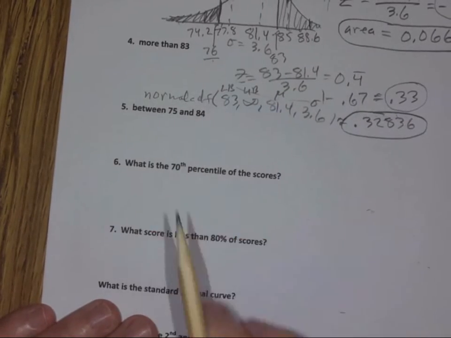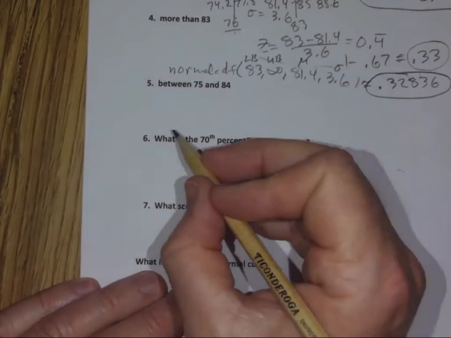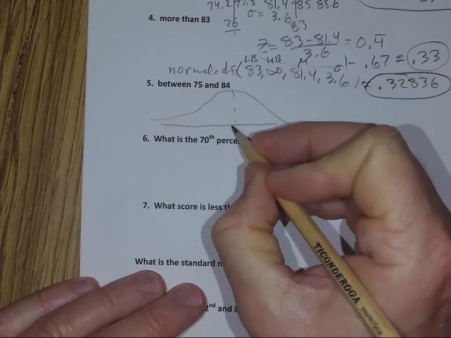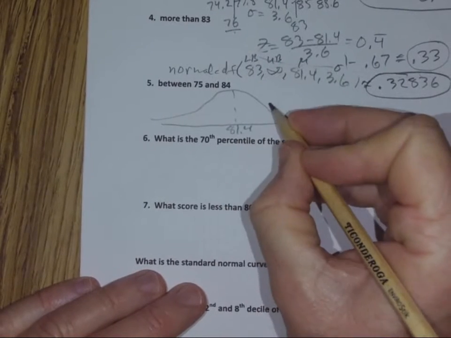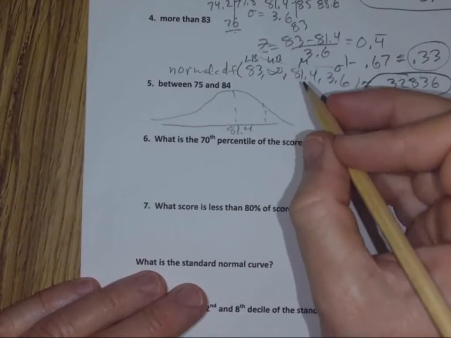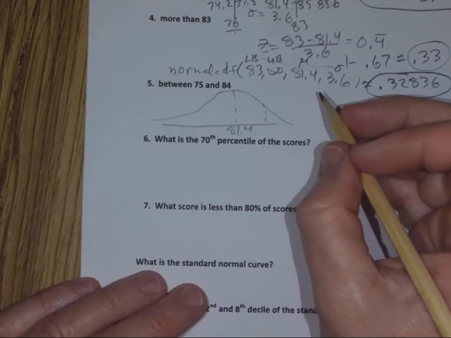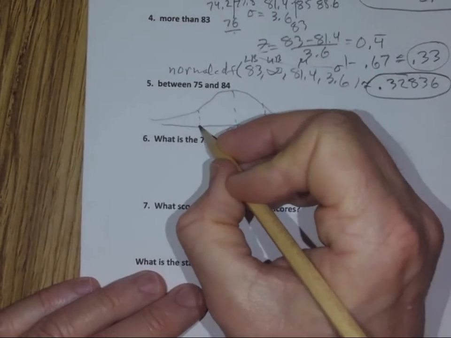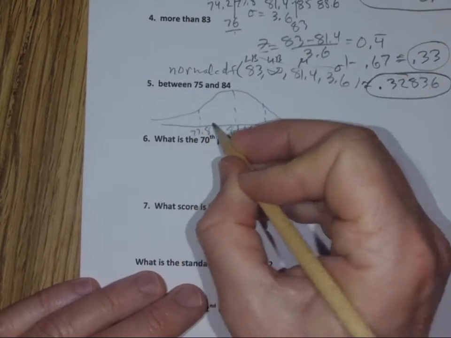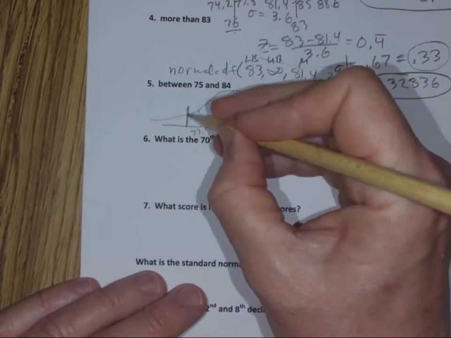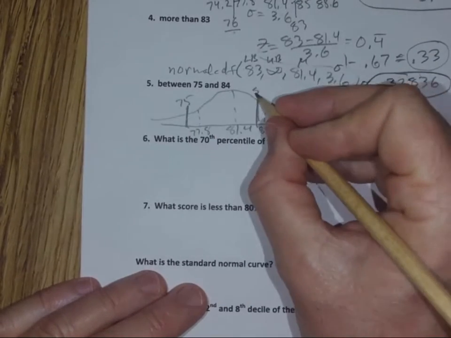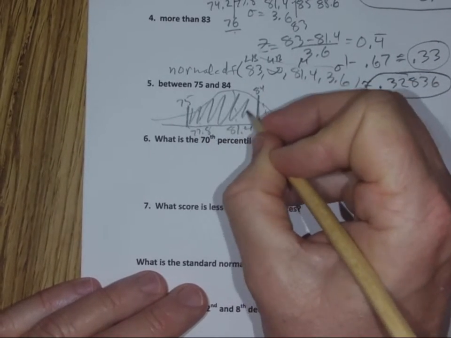Now, what about in between? If I do my little curve here, a rough sketch, here's 81.4, and the standard deviation above it is going to be 85, and a standard deviation below it is 77.8. I want what percent of this curve is between 75 and 84? I want the area there.